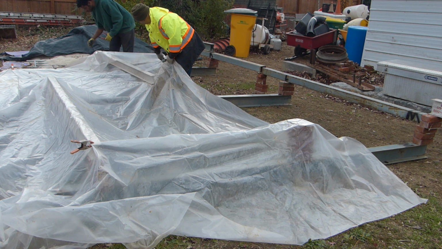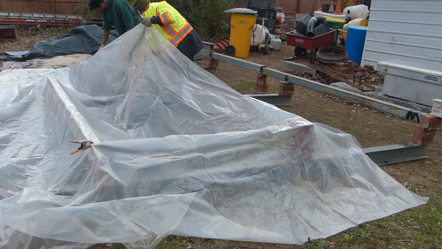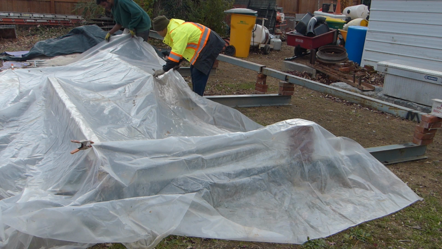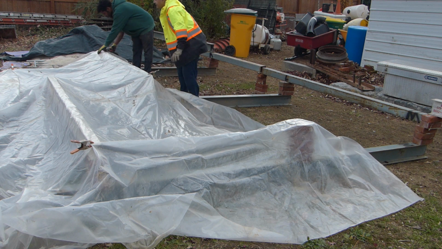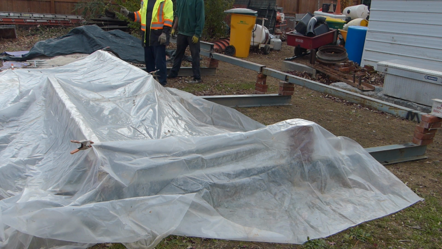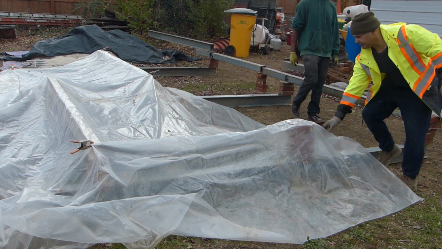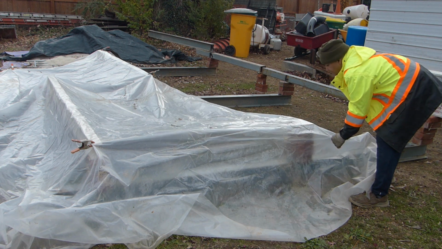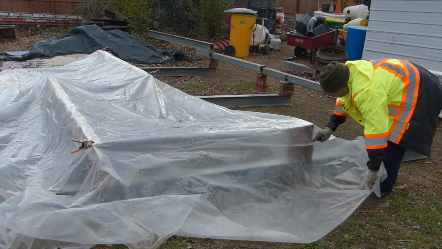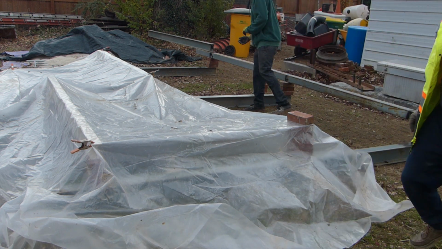Steel. Okay, right there. Now a brick here, Dale. Couple of bricks. It held it. It held it.